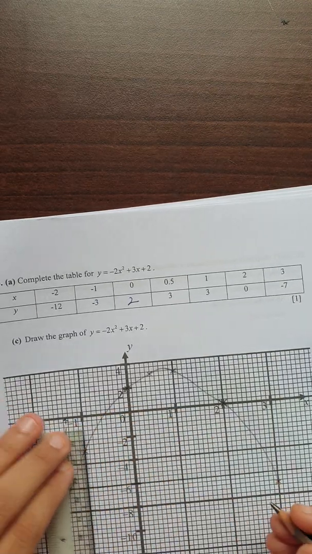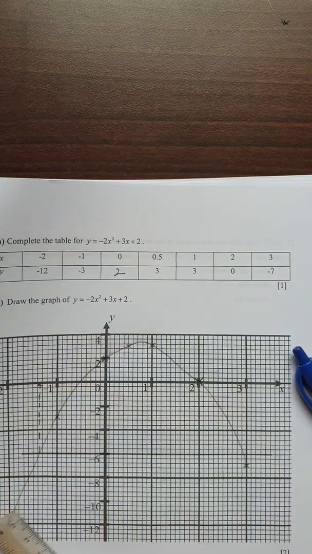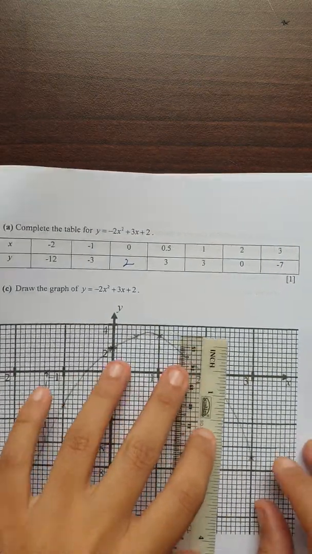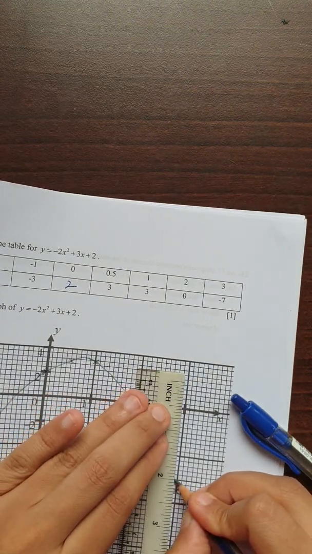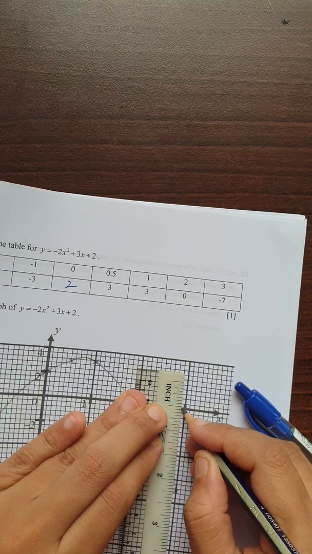Okay, so this is 1 and then the other side as well. So you must look for the point of intersection and then look for the answers there.